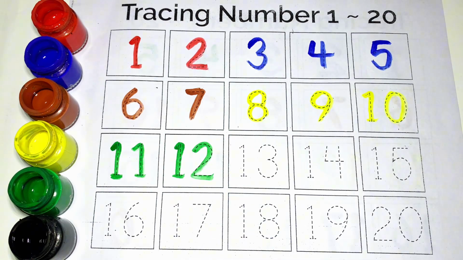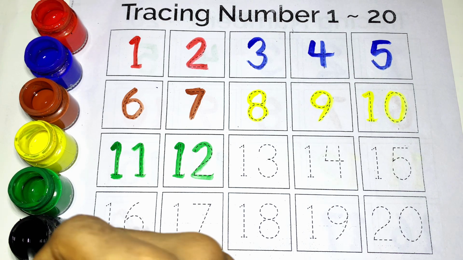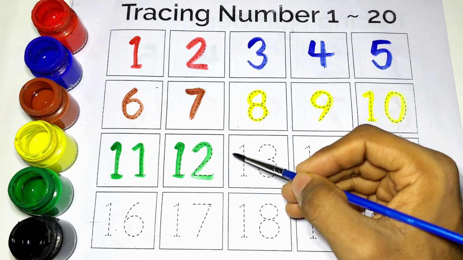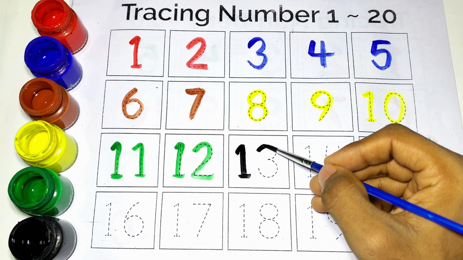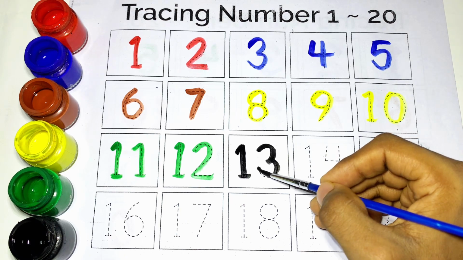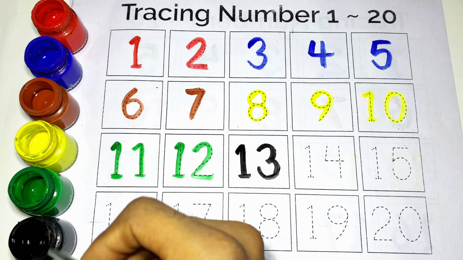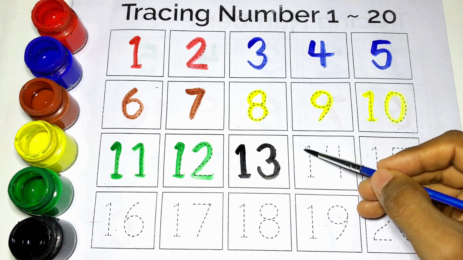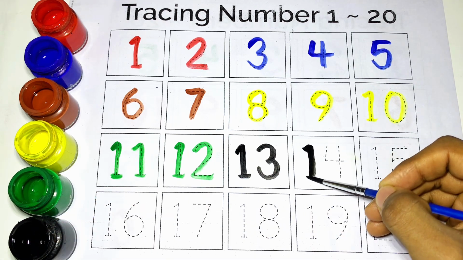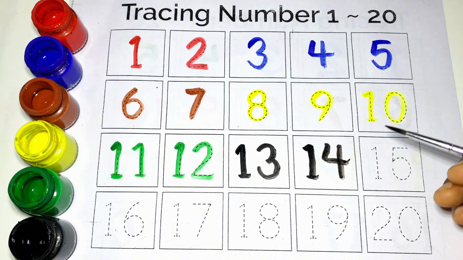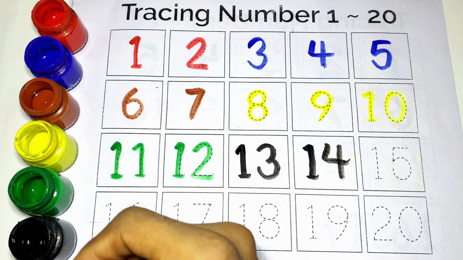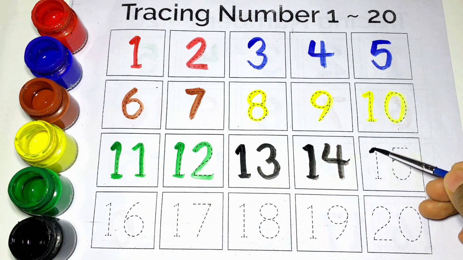Kids, now draw 13, the number 13, and use black color. Kids, again use black color and draw 14, the number 14. Kids, now draw 15, and again use black color.